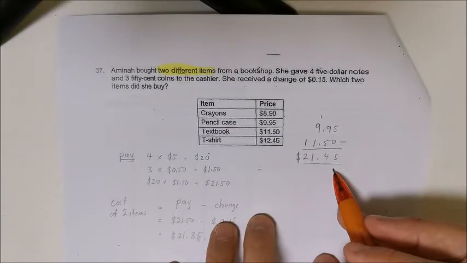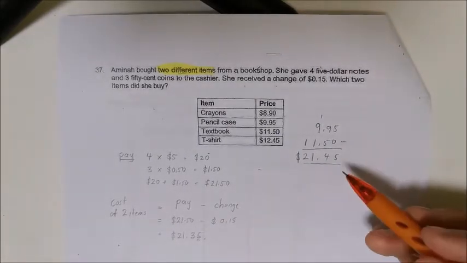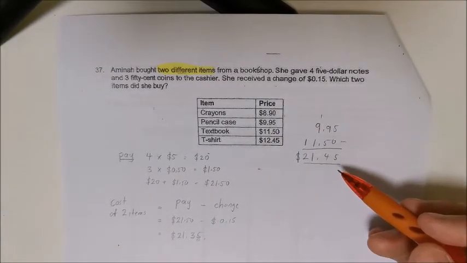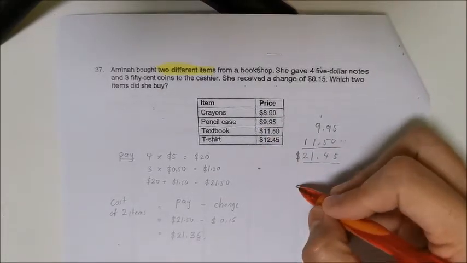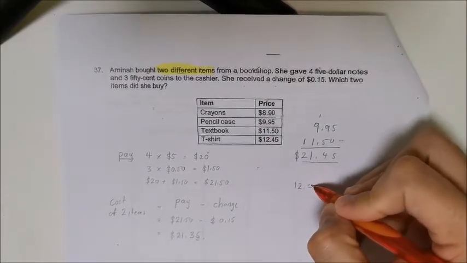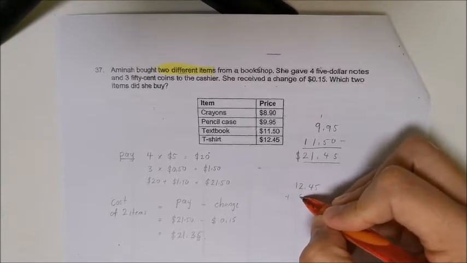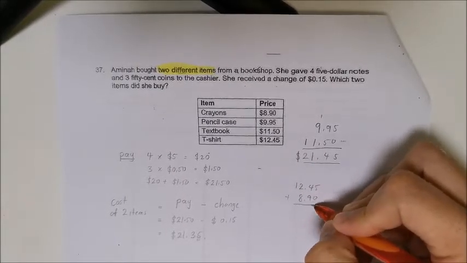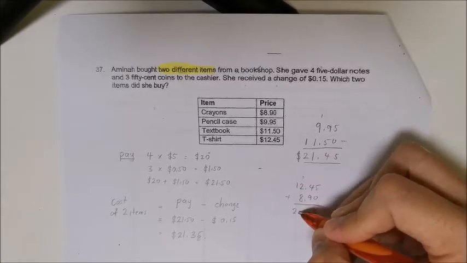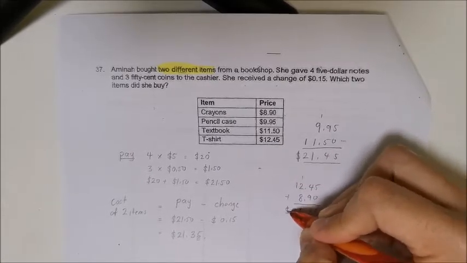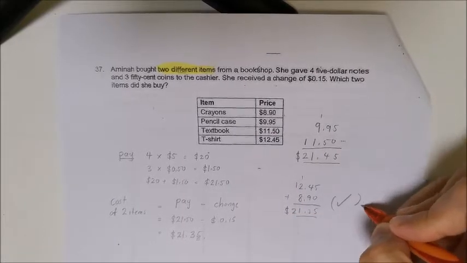Can you see that it's very close, but we exceeded? Okay, so what we can do is try the crayon and the t-shirt. Crayon and t-shirt will be 12.45 plus 8.90. That will give us $21.35. Okay, so this is correct.